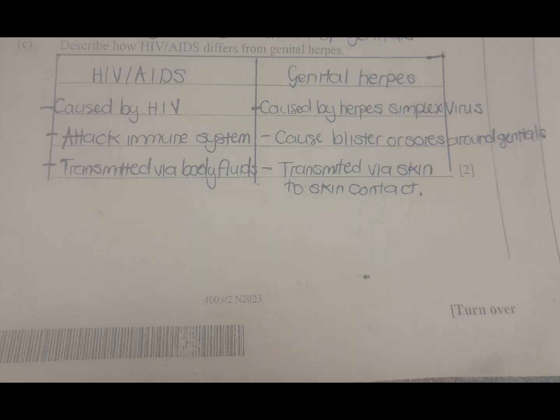You should also know the differences between diseases. For example, in November 2023, number 2A, there was a question which was reading, describe how HIV differs from genital herpes. So HIV is caused by HIV, whilst genital herpes is caused by herpes simplex virus.